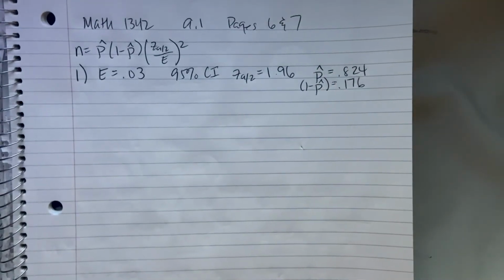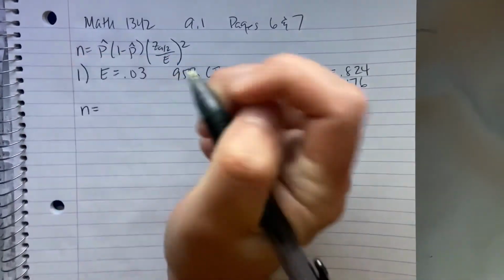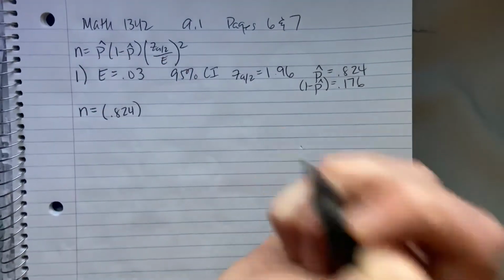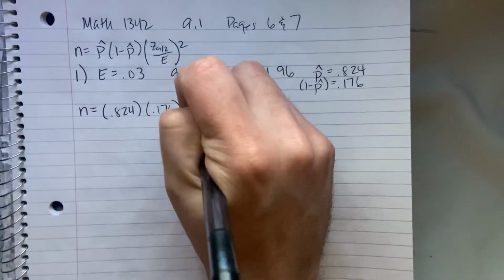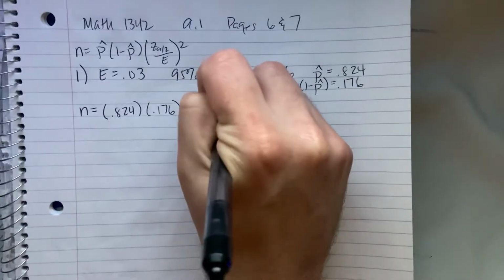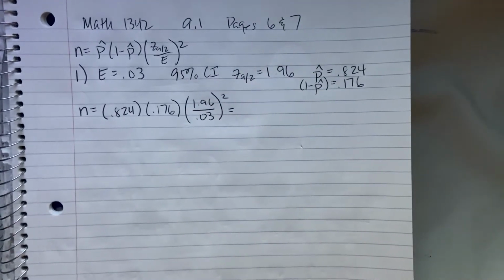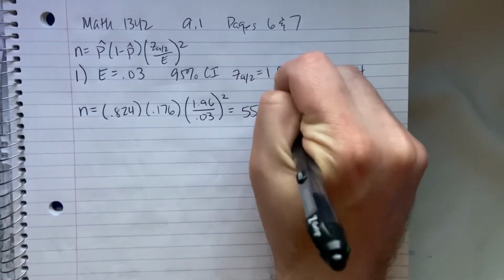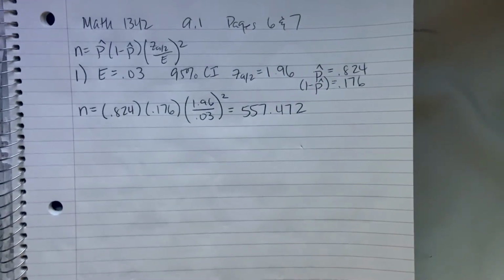So now all we have to do is put all of these things into the equation. n equals 0.824 times 0.176 times 1.96 divided by 0.03, squared. And when we put that in, we get 557.472.